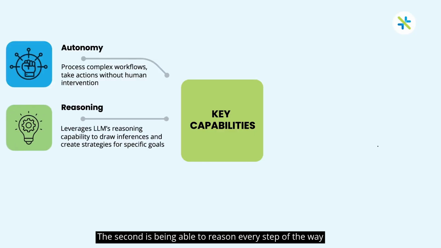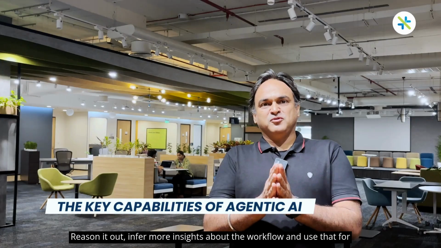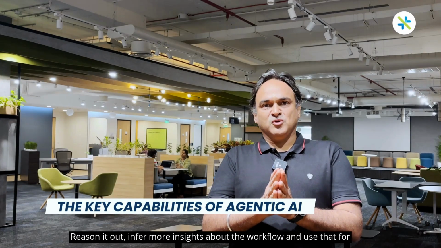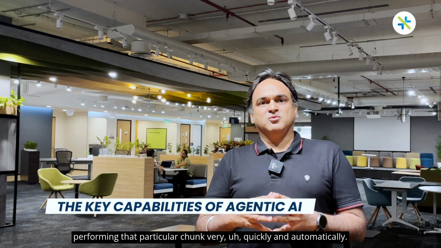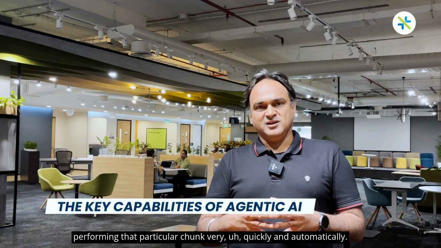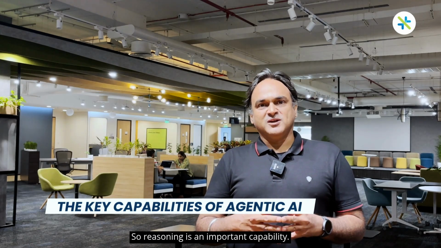The second is being able to reason. Every step of the way, an agentic AI would have to use an LLM to understand and get intelligence about a particular step in a workflow, reason it out, infer more insights about the workflow, and use that for performing that particular chunk very quickly and automatically. So reasoning is an important capability.